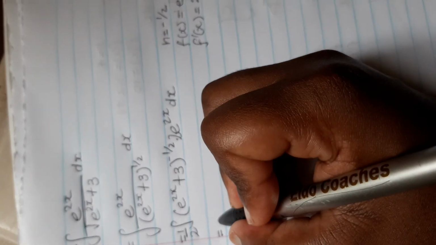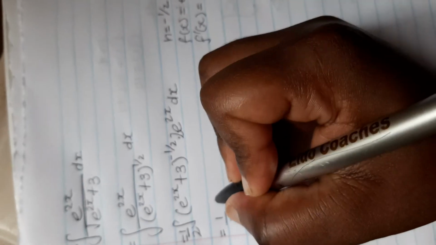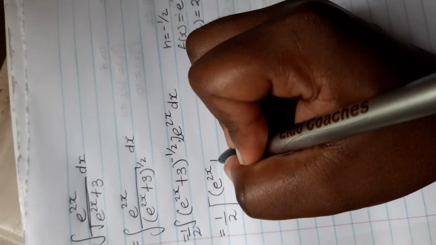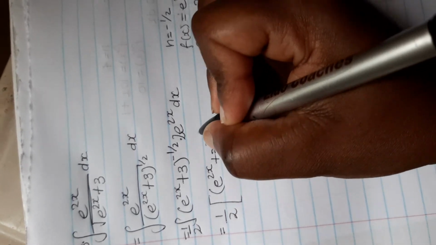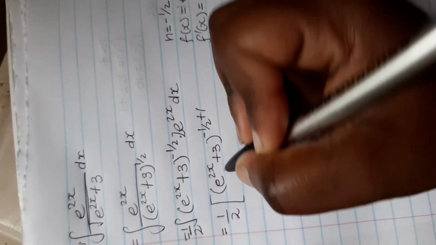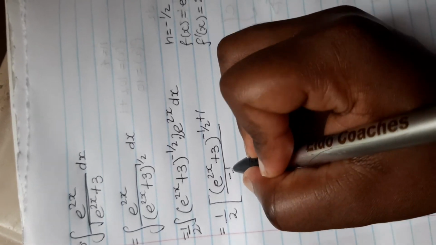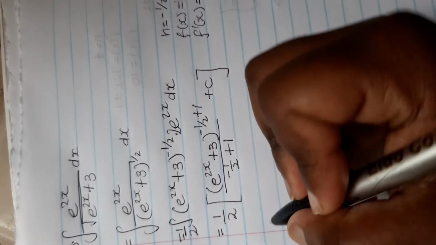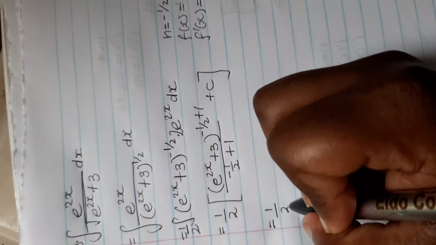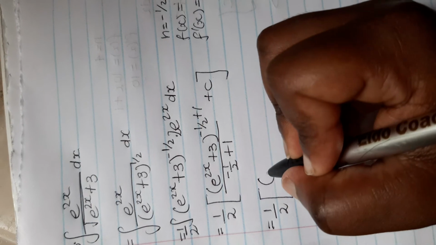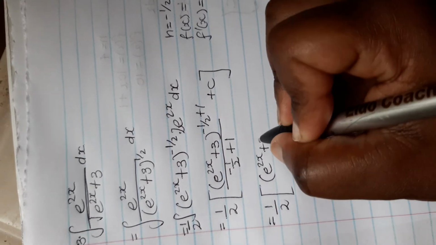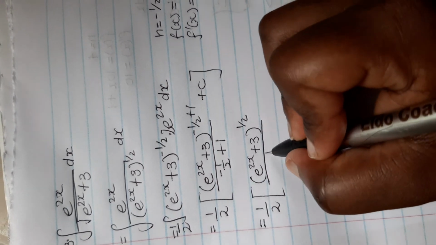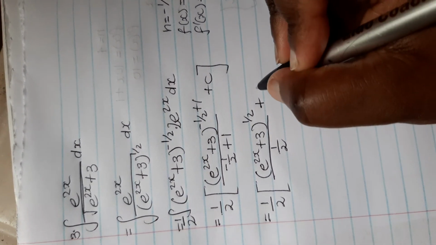So this is going to be 1 over 2 into e to the power 2x plus 3 all raised to the power minus 1 over 2 plus 1, all over minus 1 over 2 plus 1, plus c. Then this is 1 over 2 into e to the power 2x plus 3 to the power 1 over 2 over 1 over 2, plus c.